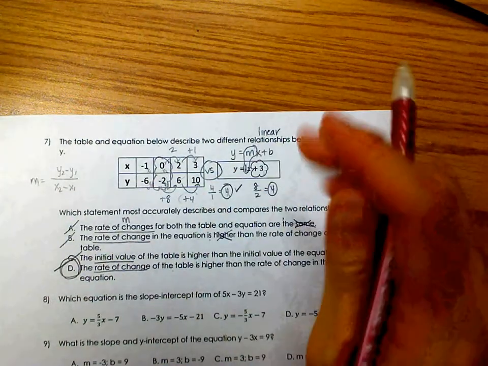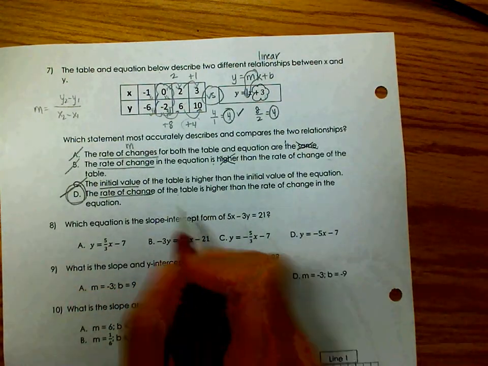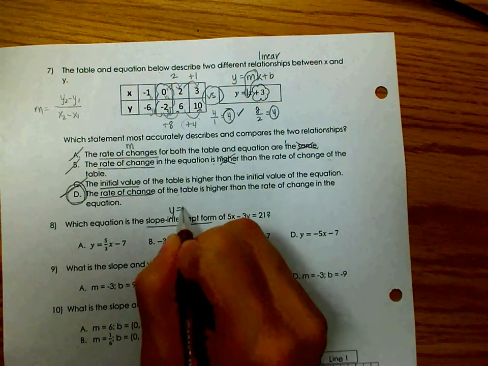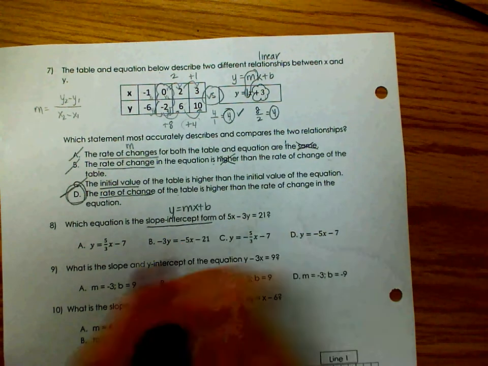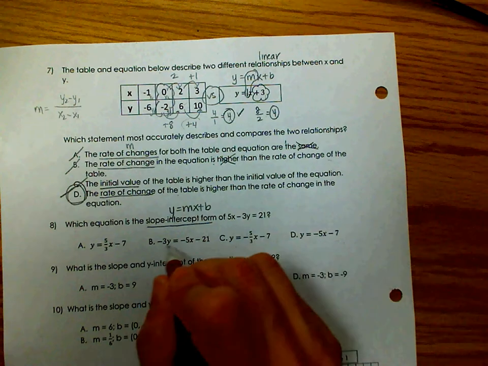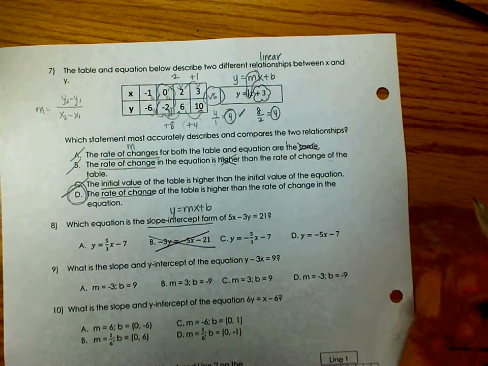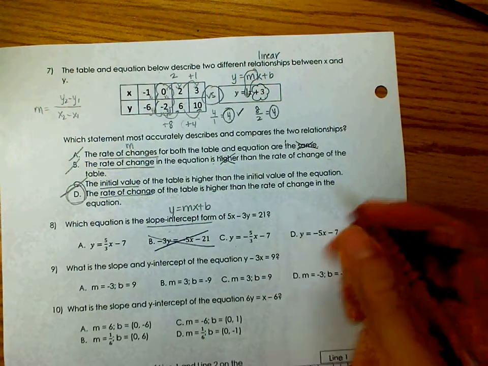Number 8. Which equation is in slope-intercept form? Okay. y equals mx plus b. So these should look like y equals mx plus b. This one does, this one does, this one does not, so I'm going to X that out right away. And then that one does. So now we have to see which one of these matches with that. So you should show work.